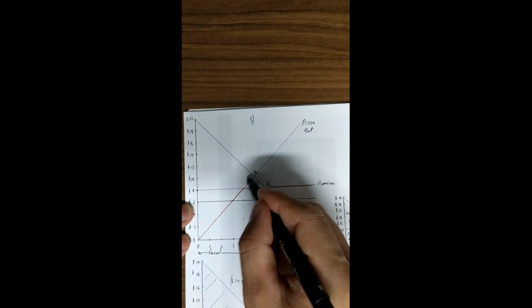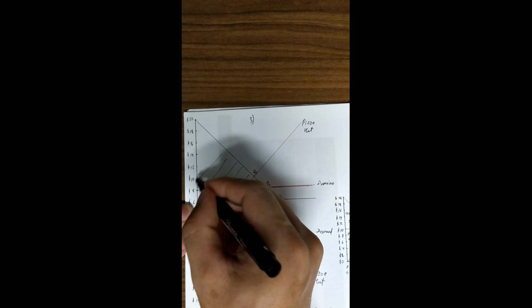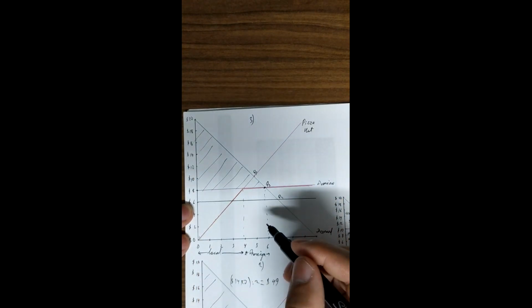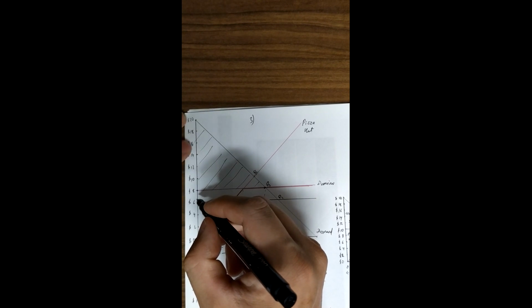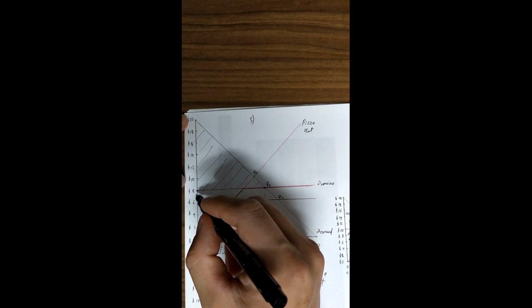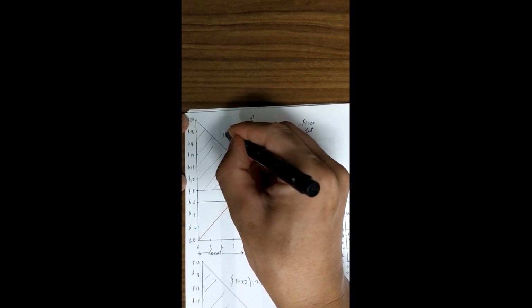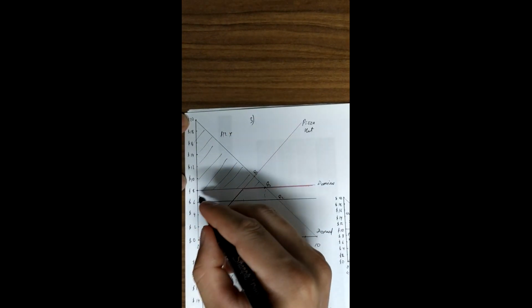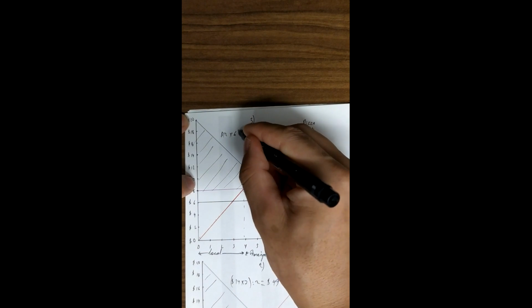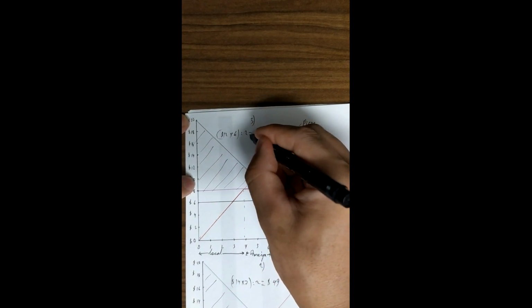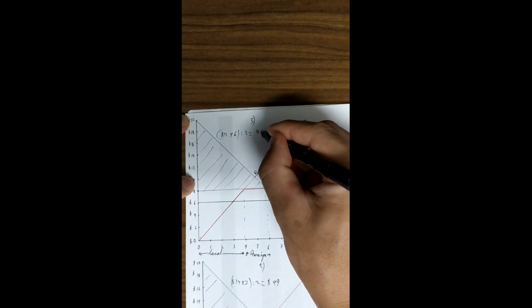This is our consumer surplus. To calculate this, we have to measure height. 20 minus 8, it's 12, times 6, and divide by 2, $36.